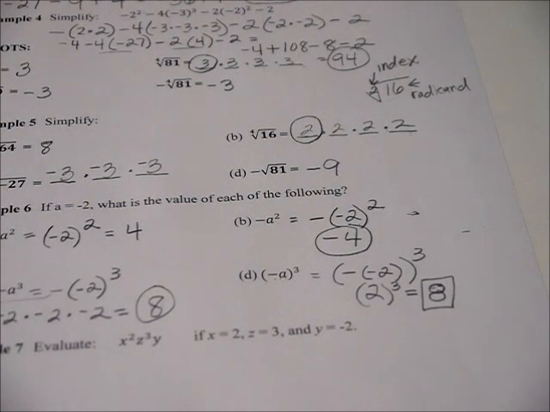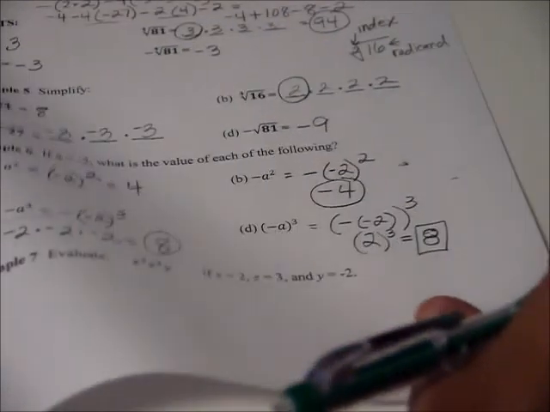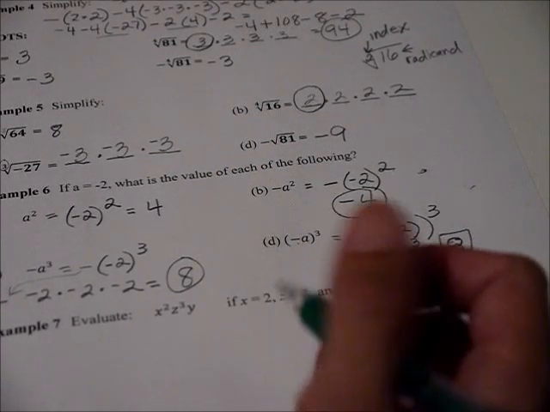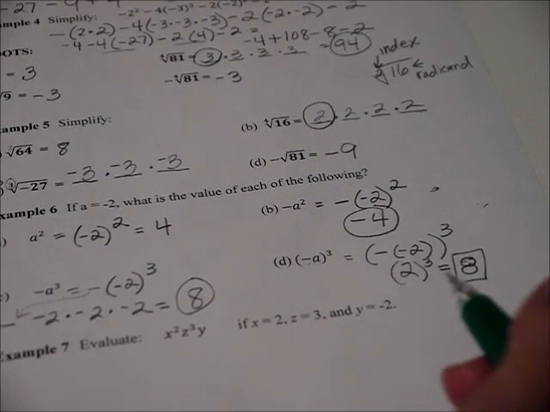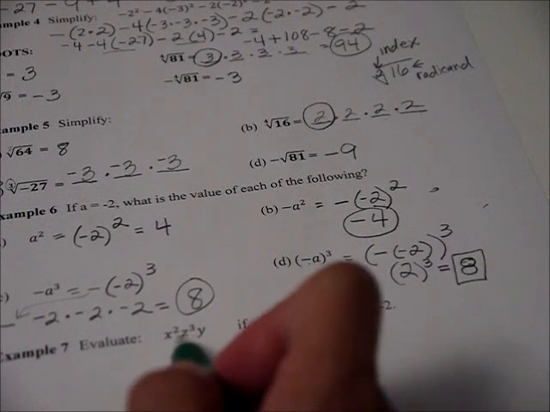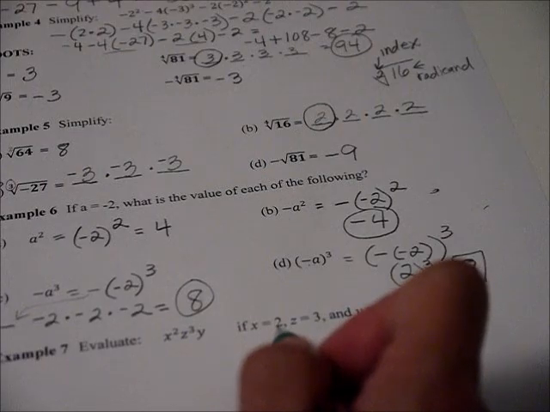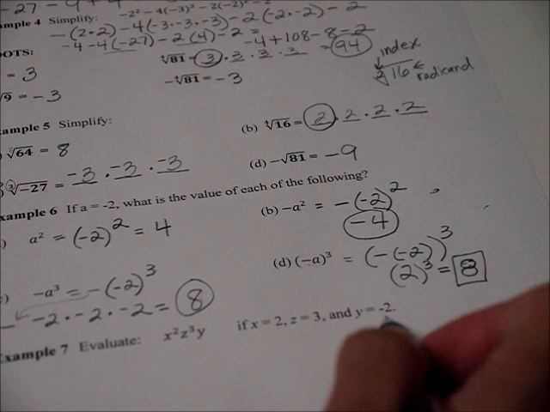Okay. All right, take a breath. Pause it if you need to. Let your brain breathe for a second. I understand these are weird, different, new. All right, evaluate x squared, z cubed, y, where x is 2, z is 3, and y is -2.